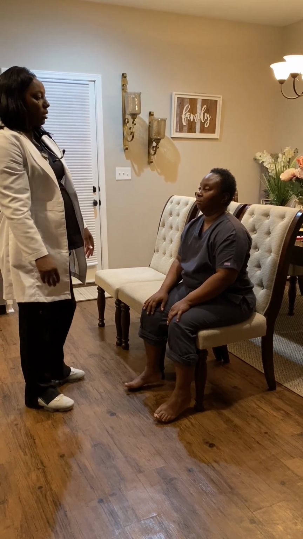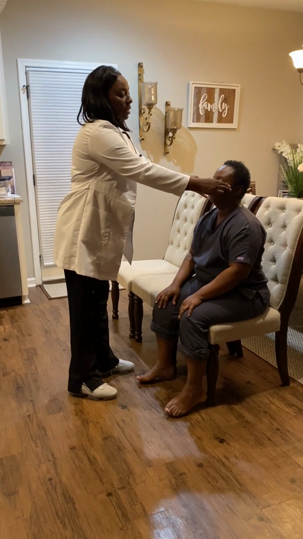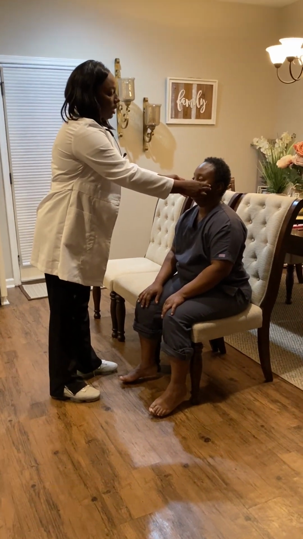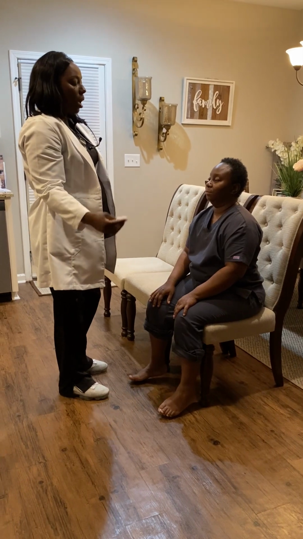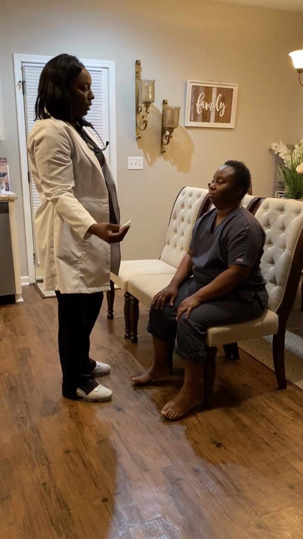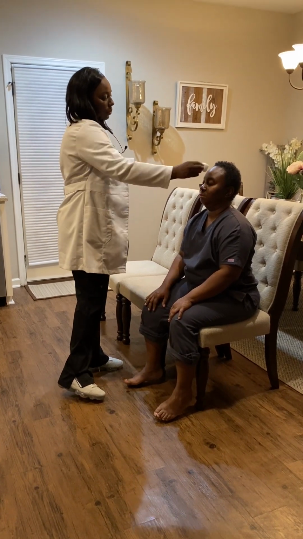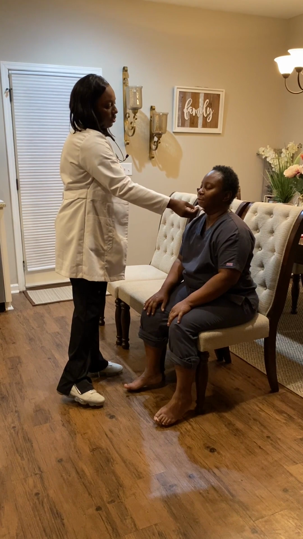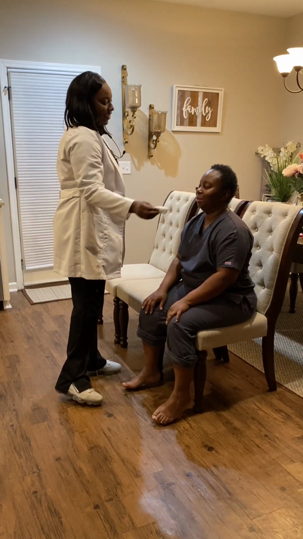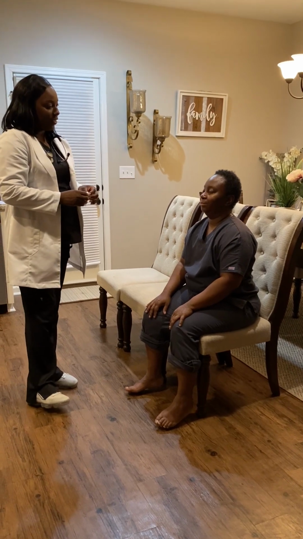Also, we're going to test cranial nerve number 5. We're going to assess the masseter muscle. Can you clench your jaw? Okay, no crepitus noted. We're going to also do light touch. Can you close your eyes and tell me where I touch you? Forehead, jaw, chin, nose. Okay.